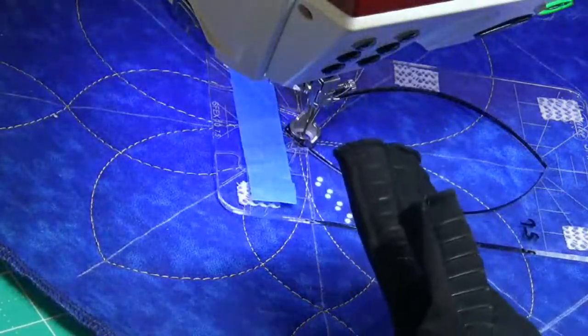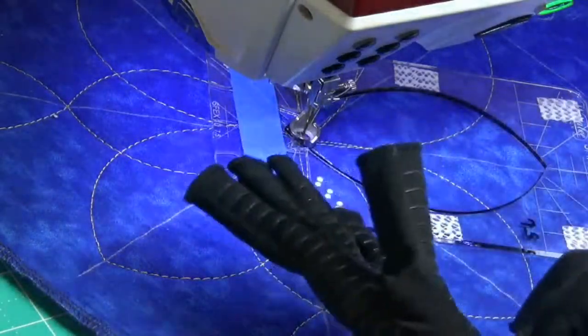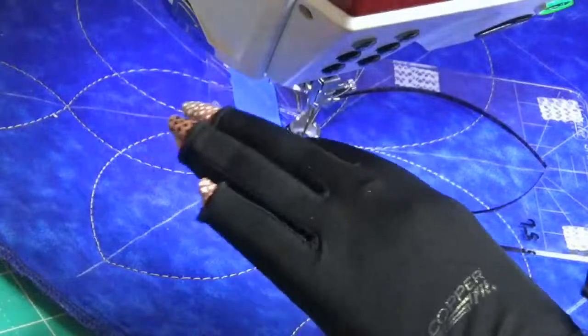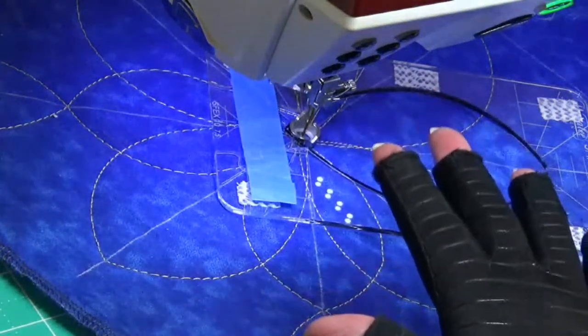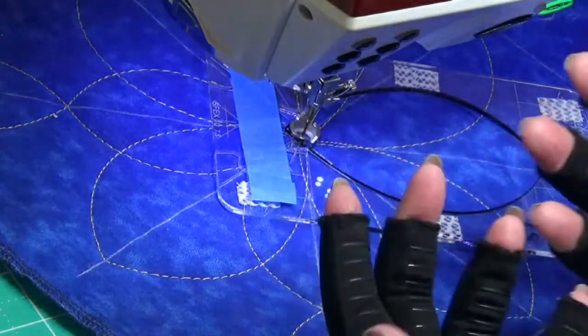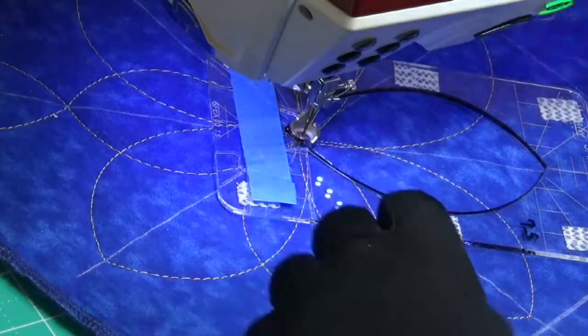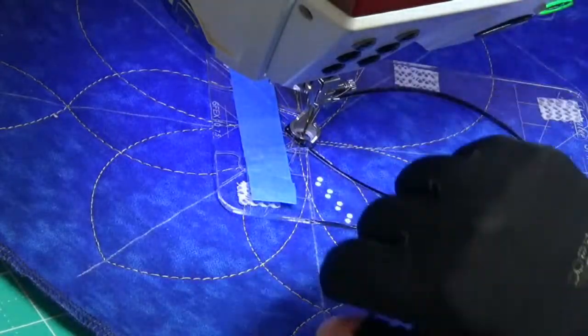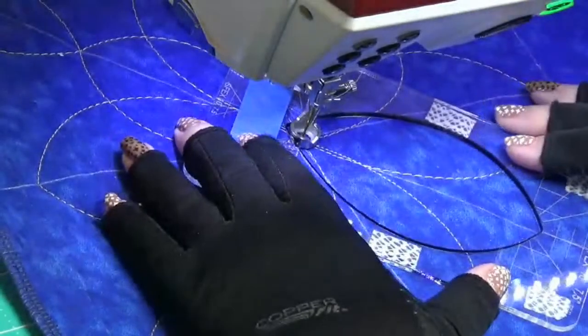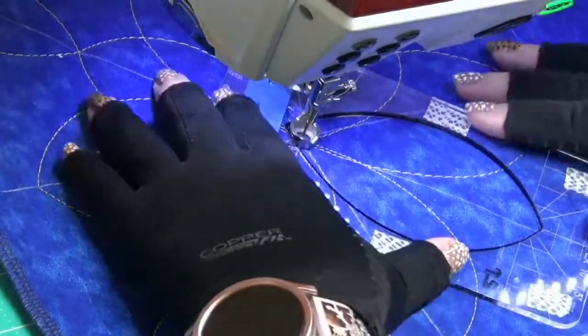So these are not quilting gloves, by the way. These are compression gloves, but they have rubber grips on the palms and the fingers, and I like that my fingertips are exposed. And if it feels good, the compression feels good. And so when I'm done quilting, it's like my hands have gotten massaged.